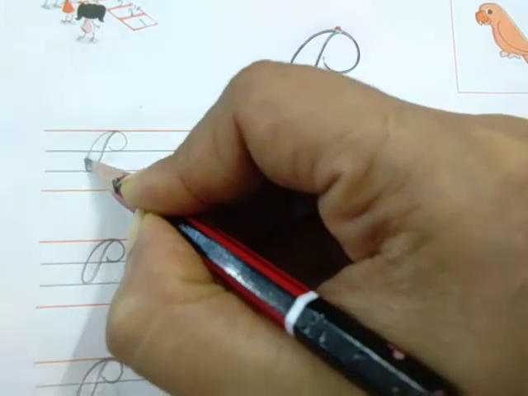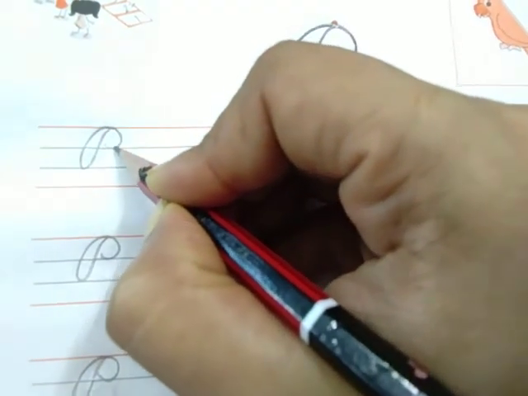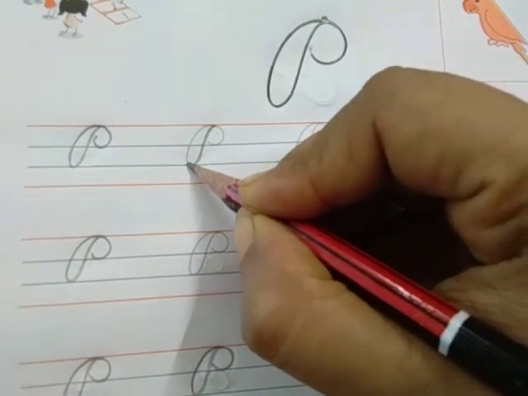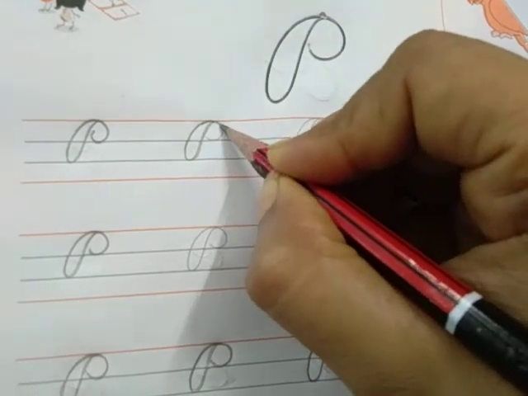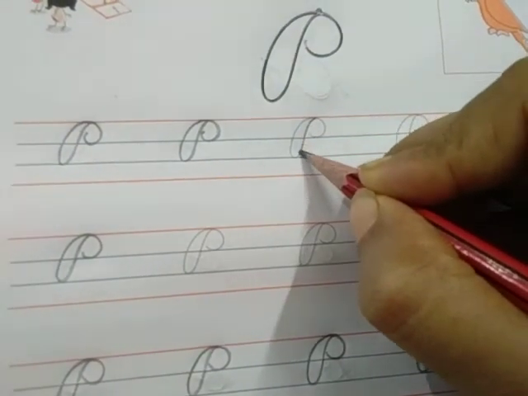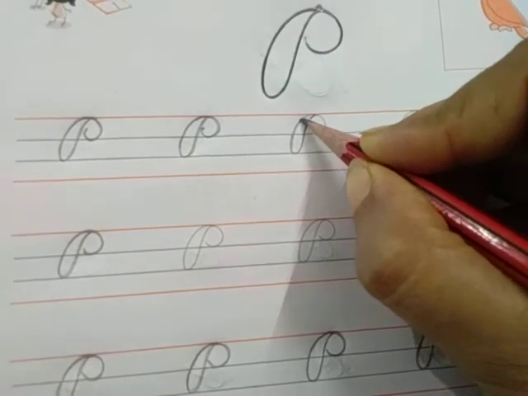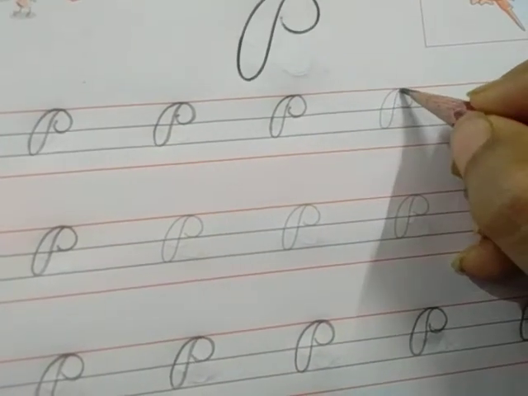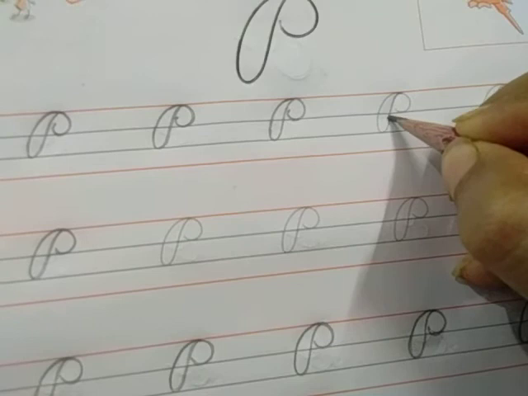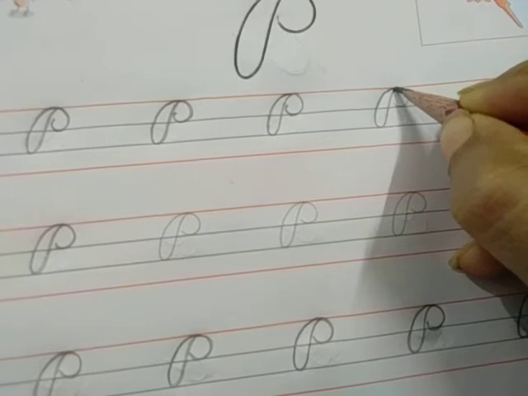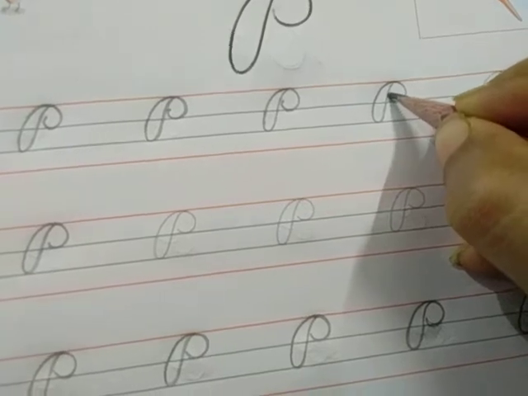Slanting down, come up and a curve. This is letter P. Capital letter P. Come down, go up and a right curve touching the second line. From the first line, come slanting down with a curve, move up, touch the starting point. Then with this you have to draw a curve at line number 2.